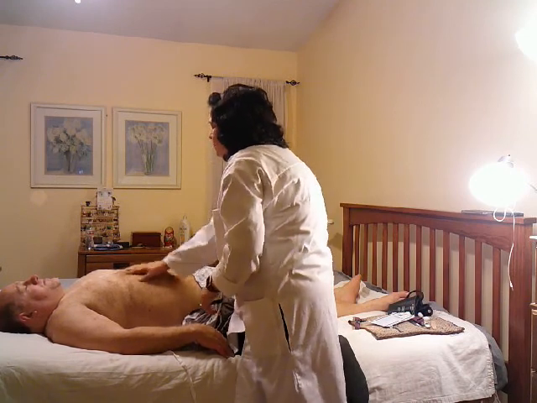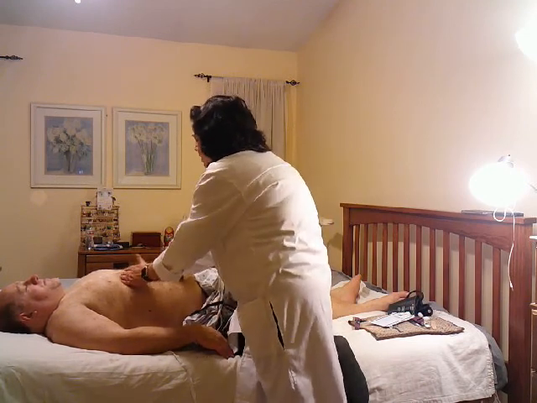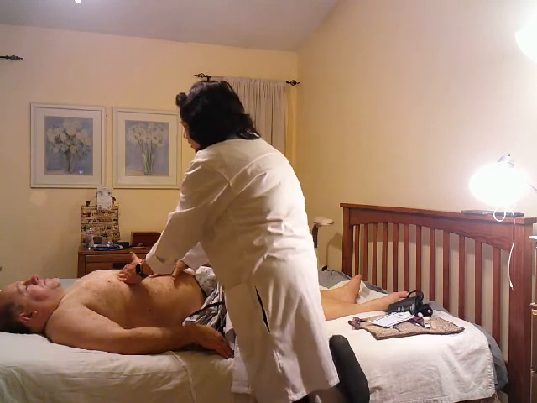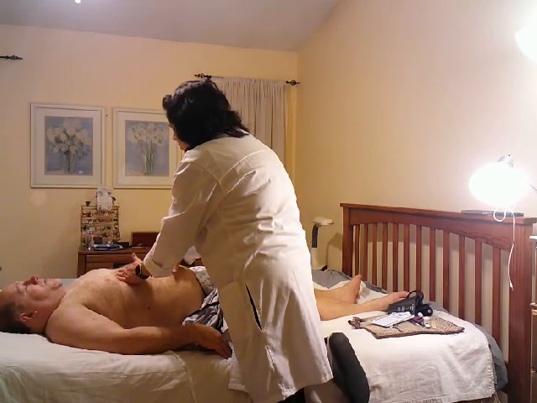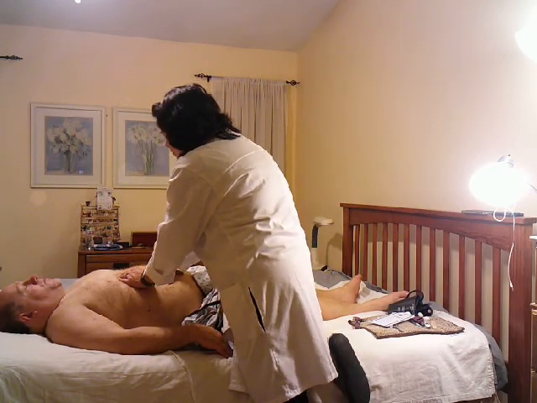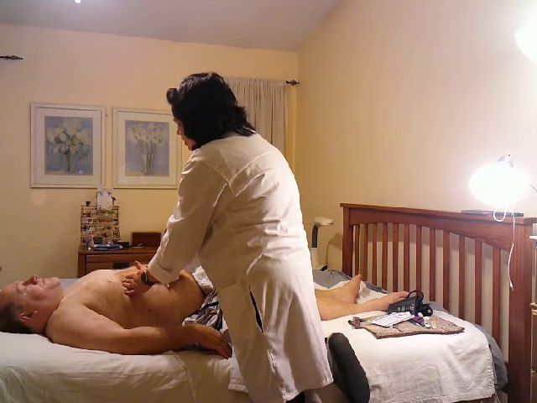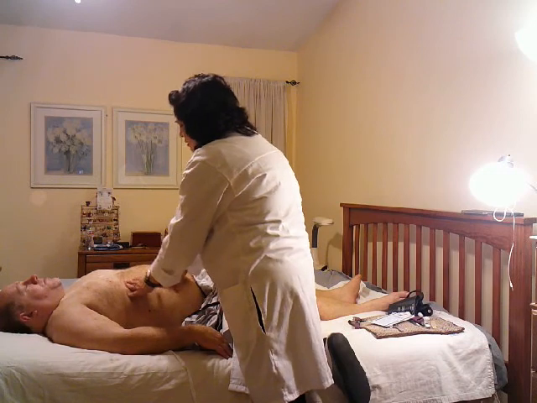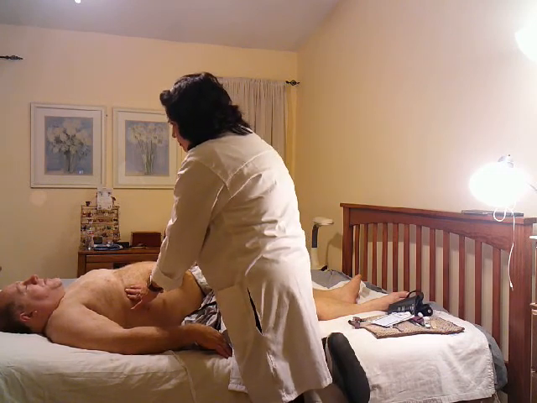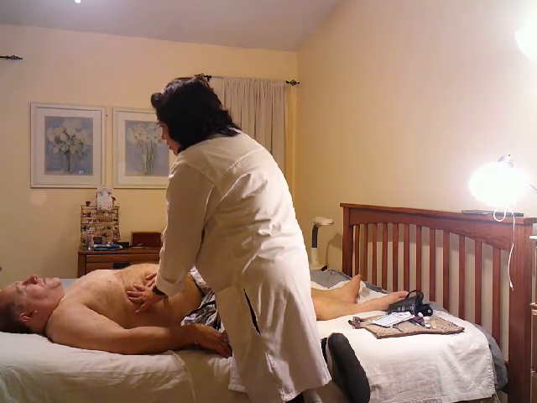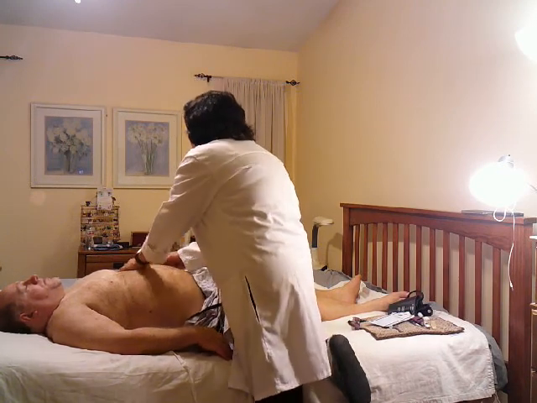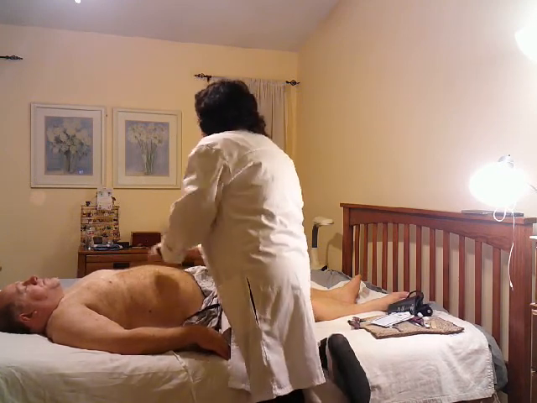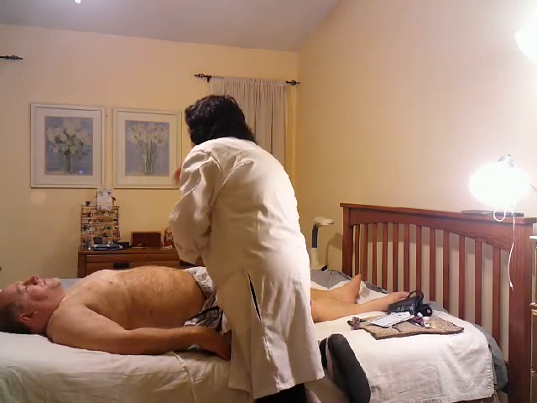Now I'm going to try to see if I can palpate your liver. If you can take a deep breath and blow it out for me. Try to relax your stomach. Deep breath and blow it out. Good. Liver palpated, edges are smooth. There's no signs of enlargement or nodules.